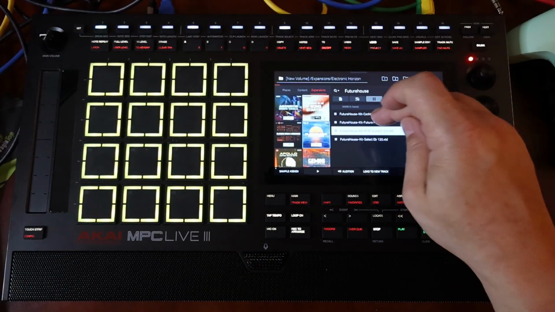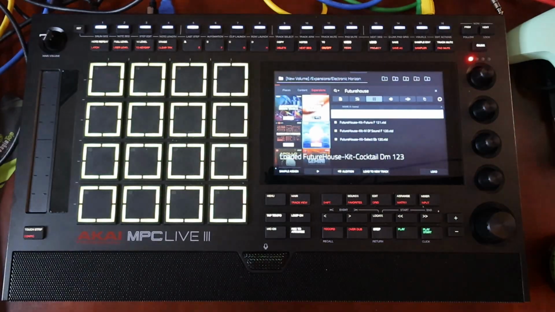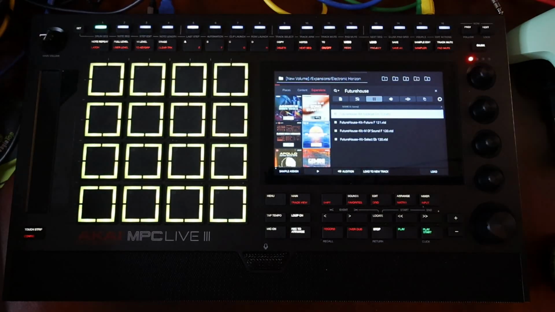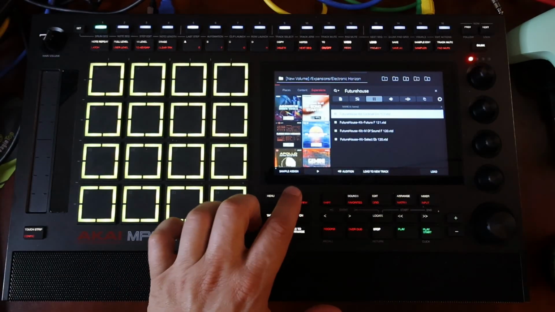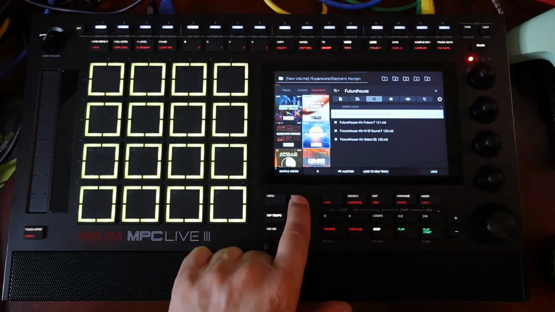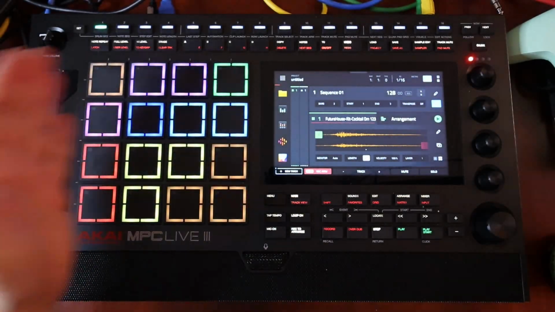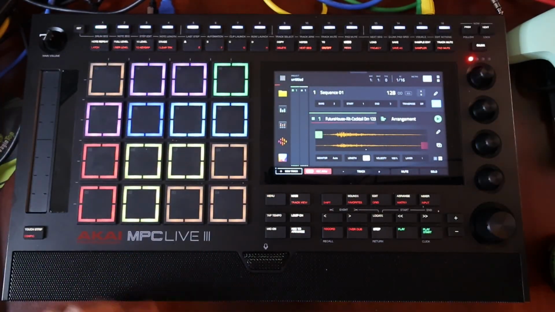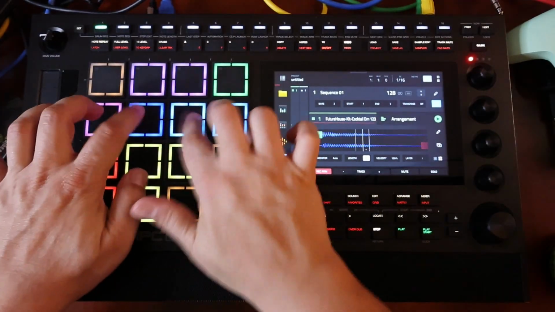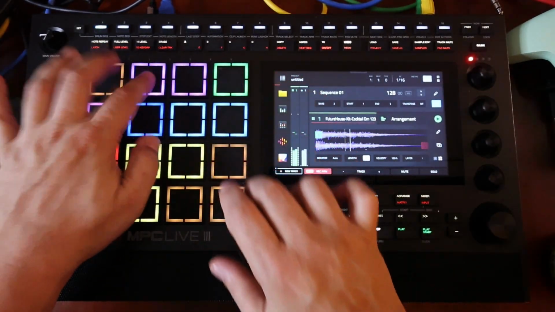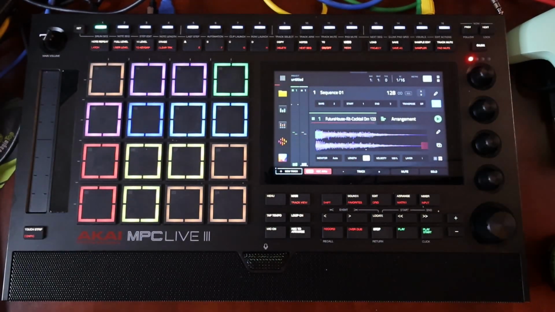All right, so I'm going to tap this, load, right there. It is loading up, and now that it's gotten in there, I'm just going to go ahead and press main right here. Boom. This will bring me to the main window where we can see our tracks. All right, so we've got it all loaded up.